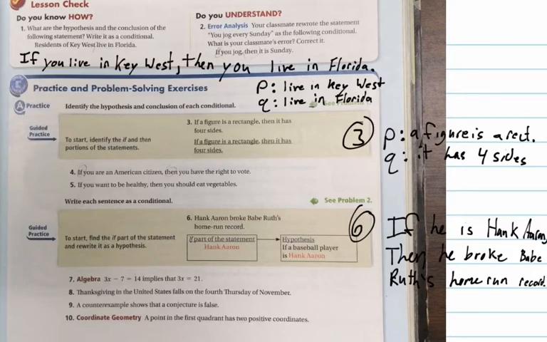This is one of those that can be reversed. If you said, if it is Thanksgiving in the U.S., then it is the 4th Thursday of November. It can be reversed, meaning it's a biconditional. We'll talk about that in the next section. We consider that a good definition for Thanksgiving, or at least for when Thanksgiving is.